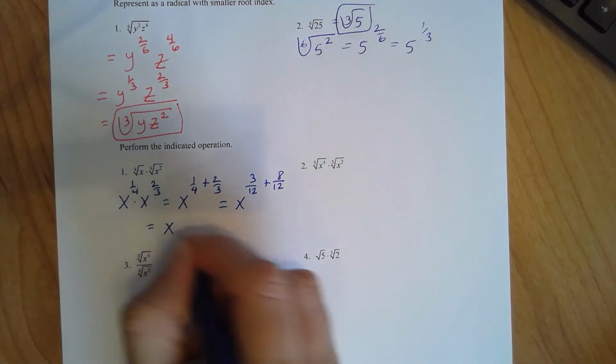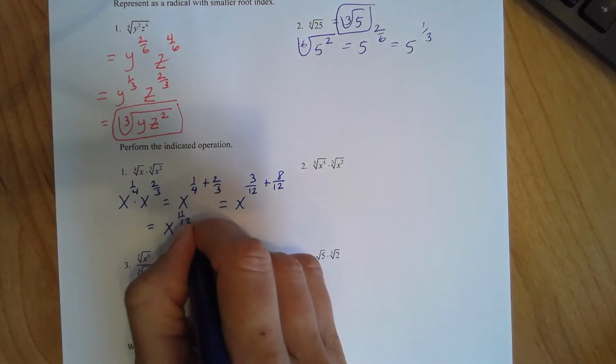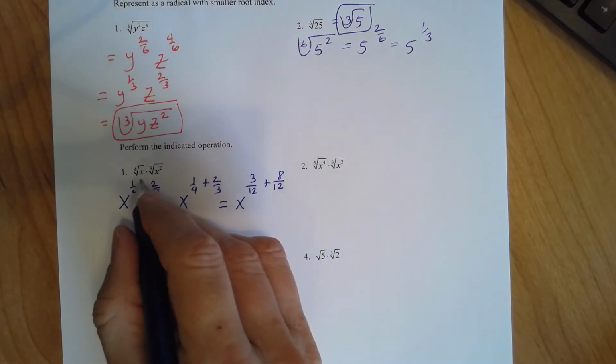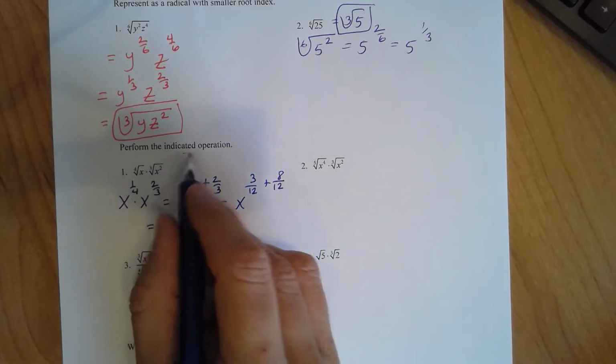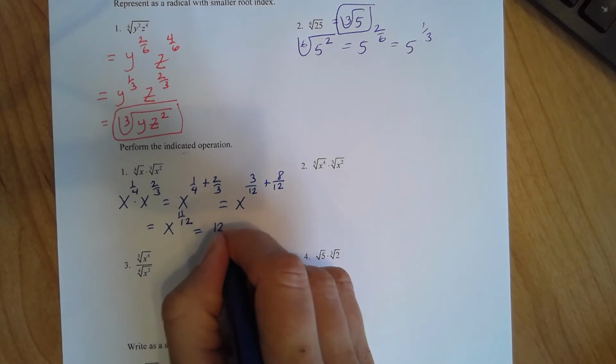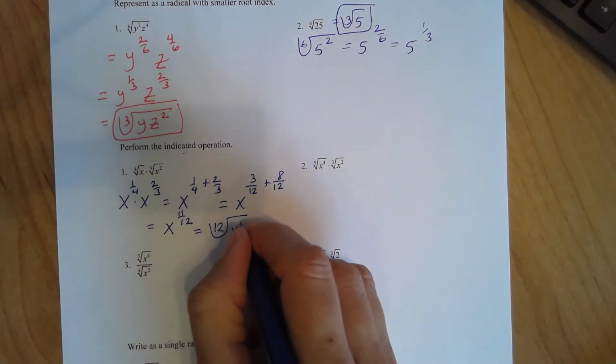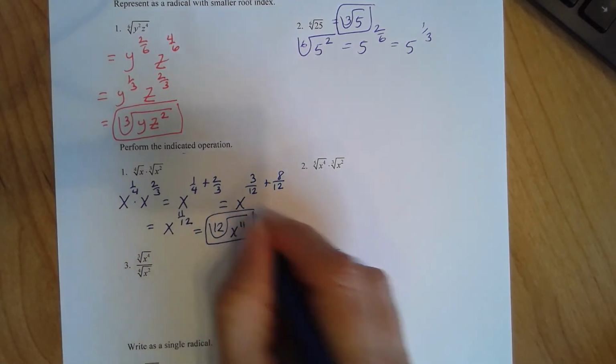So I end up with x to the 11/12. But because it was in radical form, it didn't say it wanted fractional exponents. We need to go back into radical form. So the 12th root of x to the 11th.